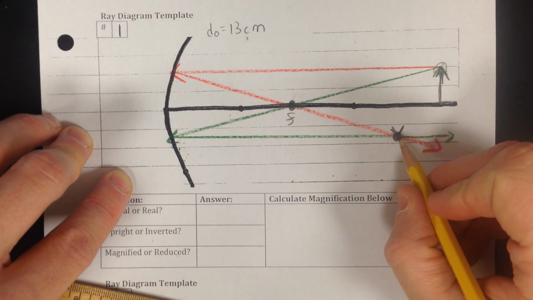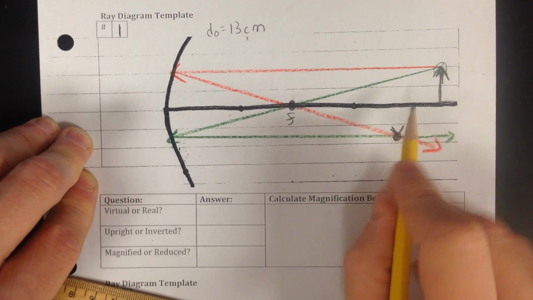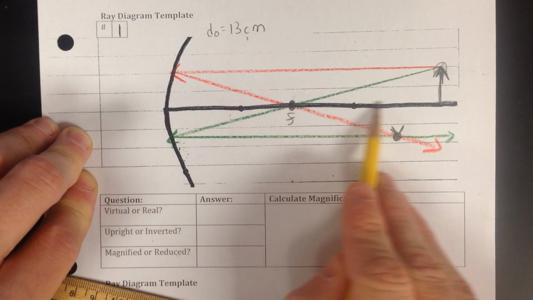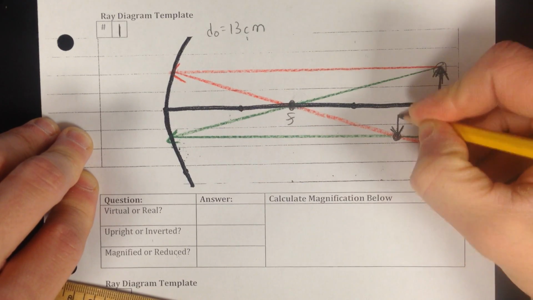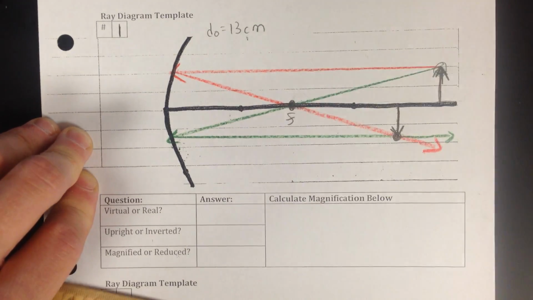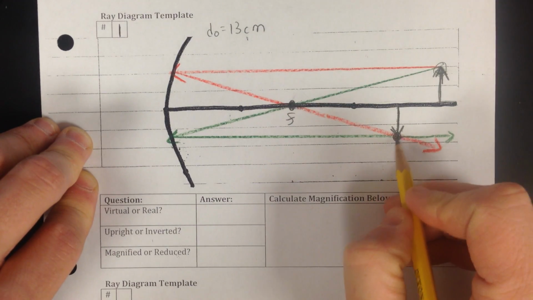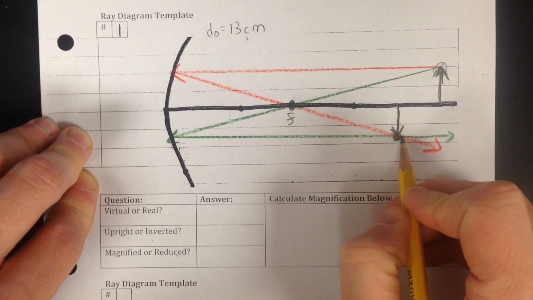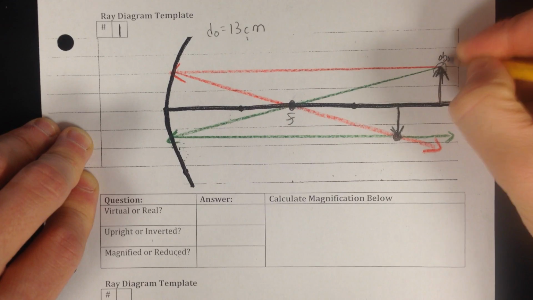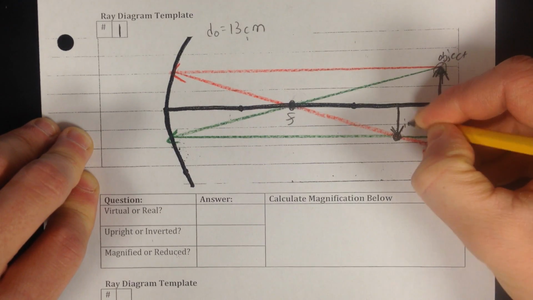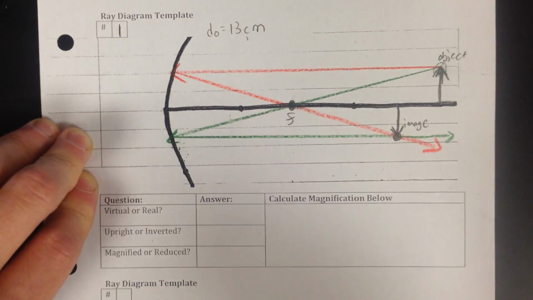However, the top of the object now is below the principal axis, that's this line, of the mirror. So we can see that the object now is upside down because it's below the principal axis. So draw your object upside down when the light intersects below the principal axis there. So this was your object. Now this is your image created there.